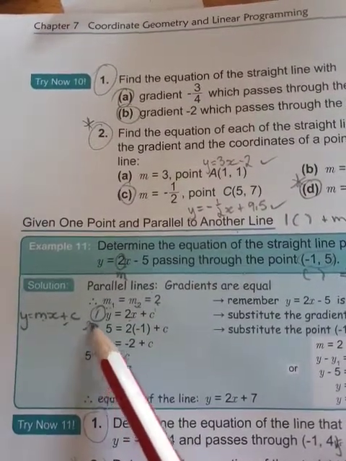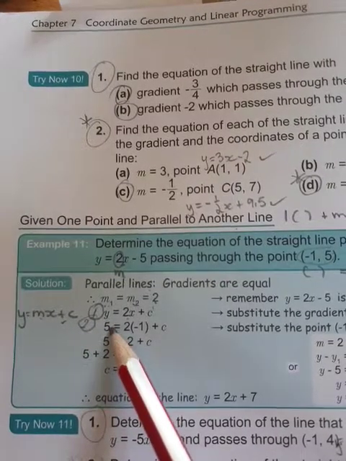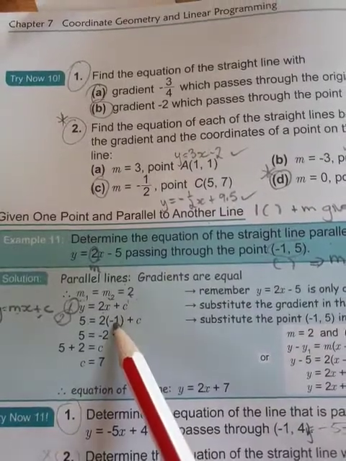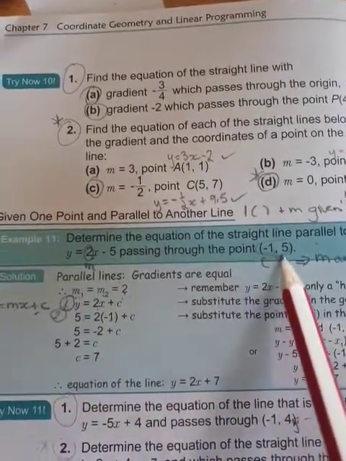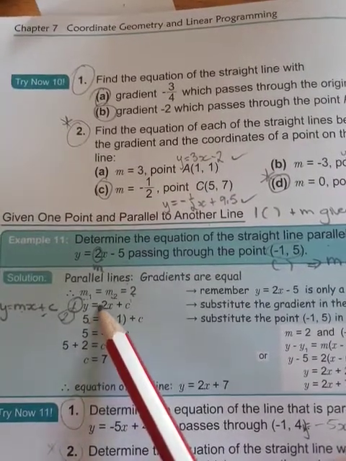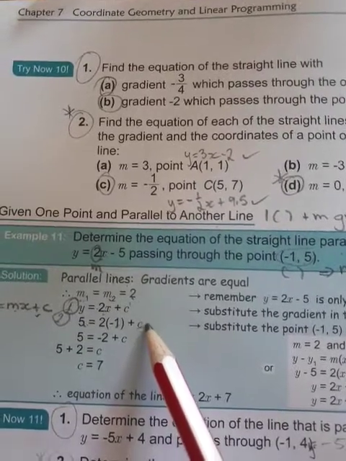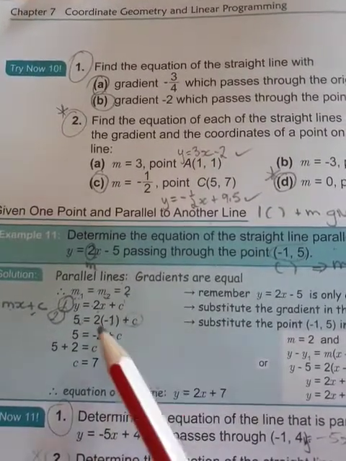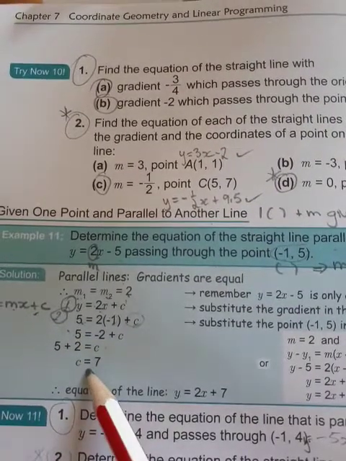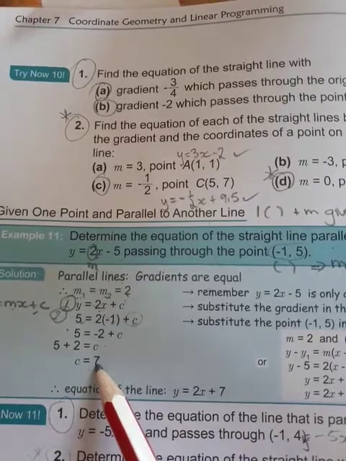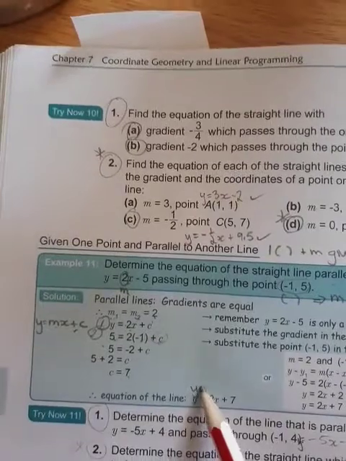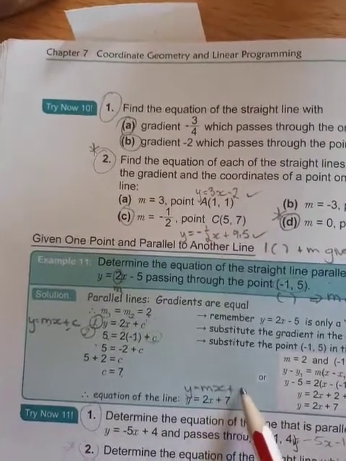Then in step 2, we said we are going to substitute the coordinate, which comes from there. So in place of x, you will write negative 1. In the place of y, you will write 5, using that equation, and then c remains the variable. If you now take over the negative 2 to that side, then you will find that c equals 7.